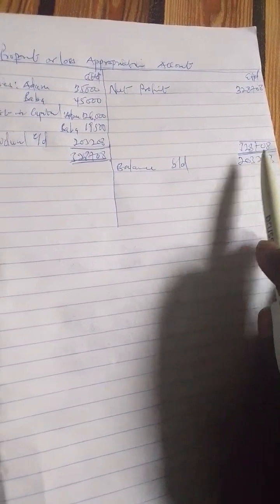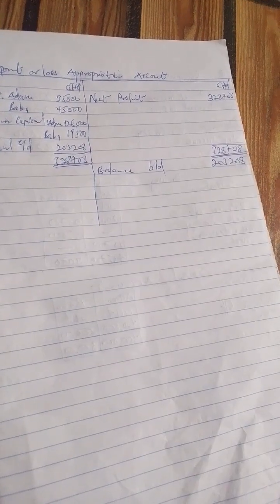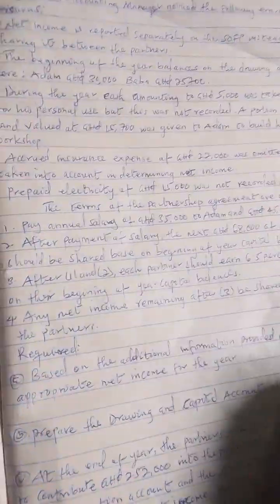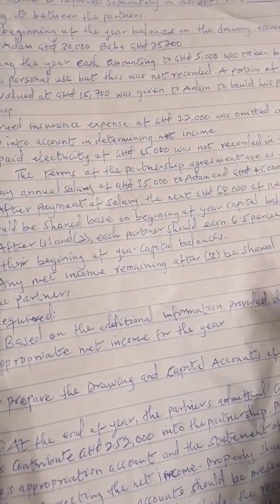So when you get your residual, there is an amount that the partners are going to share. So Adam and Baba are going to share this amount. But when we read the additional information, there was an instruction that was given inside the question based on the agreement that they went through.